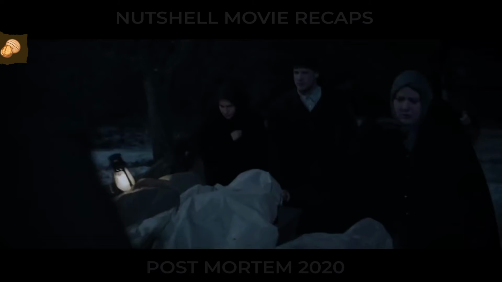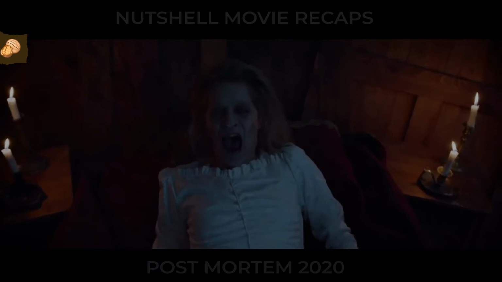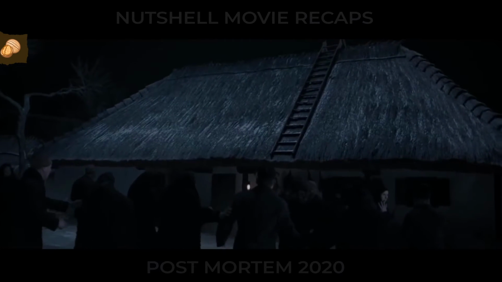The villagers work together, and begin arranging the dead bodies in Lasika's house. But the house suddenly rattles. Cracks begin appearing on the wall. And the house begins to sink to the ground.